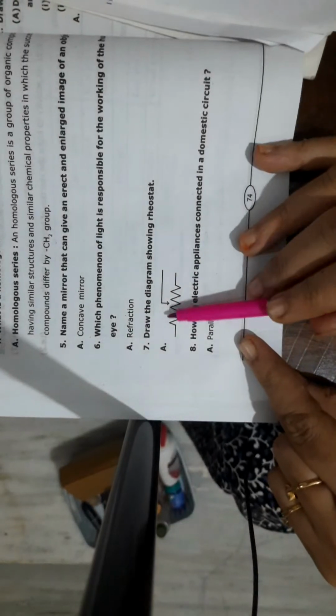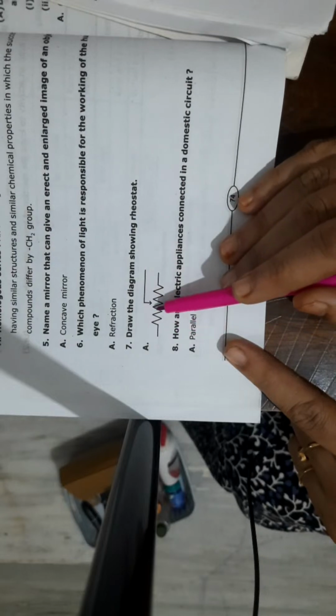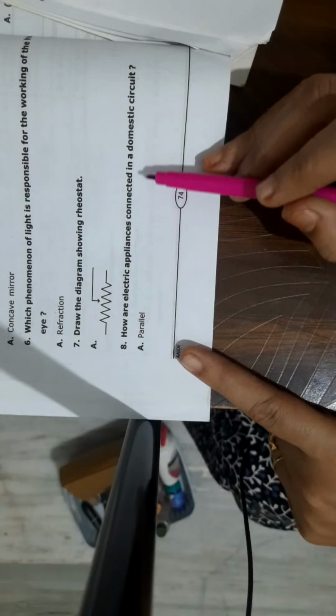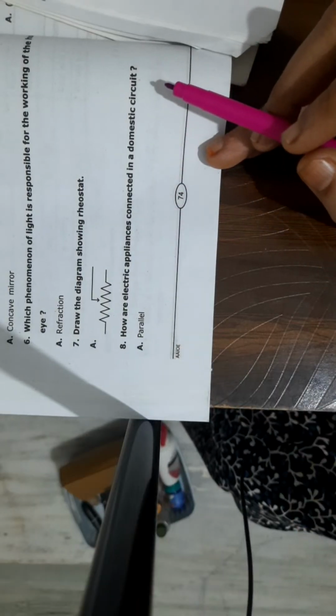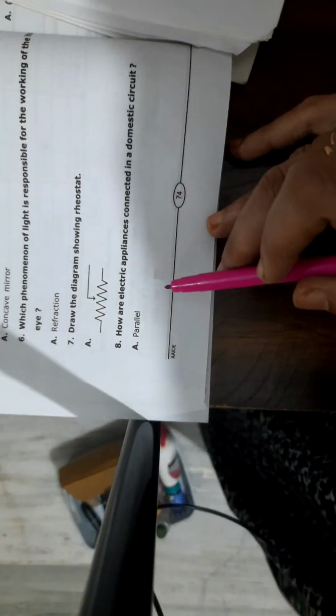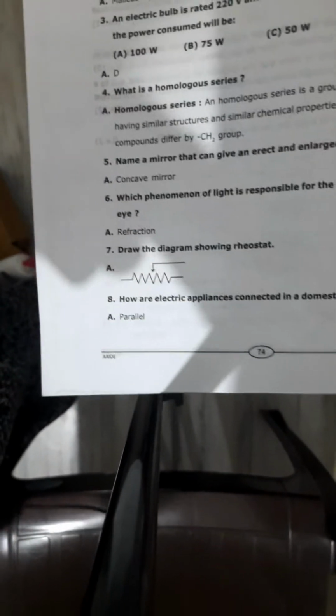Next, draw the diagram showing rheostat. For rheostat, you draw a resistance and then an arrow pointing to it. Now next one, how are electric appliances connected in domestic circuit? Electric appliances are connected in parallel. We already discussed why. If they were connected in series, when one appliance stops working, all others would stop and not work.